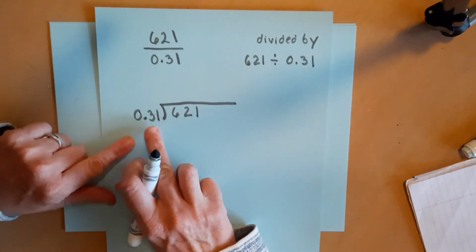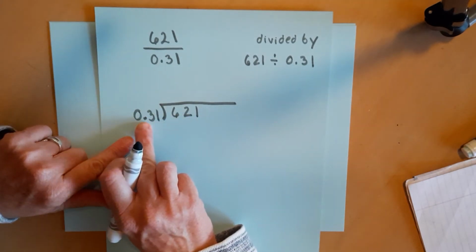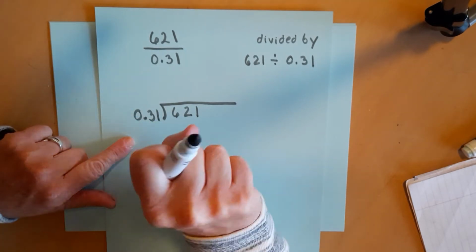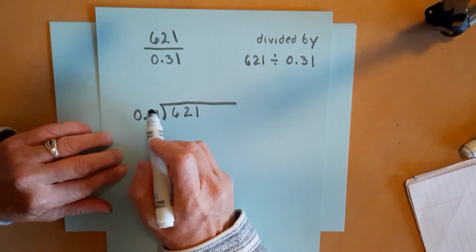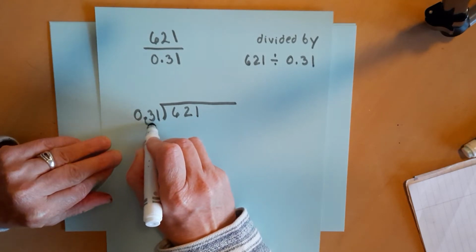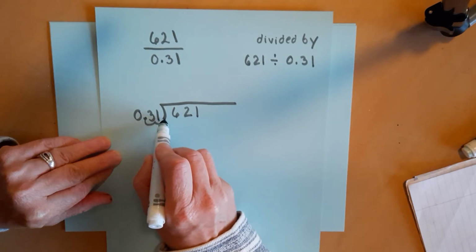In class we talked about before we can divide, we need to make sure that this decimal point is right next to this sign. We talked about how the decimal point is the one that does the knocking on the door. So we need to scoot it closer to the door. So we're going to move the decimal point over until we get it there. And we see that we moved the decimal point over 2 spots.